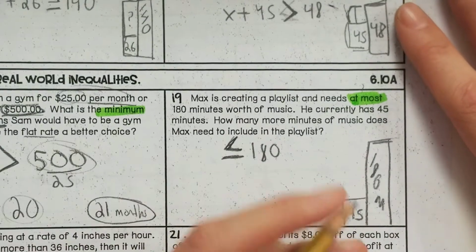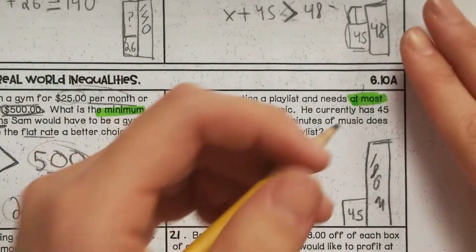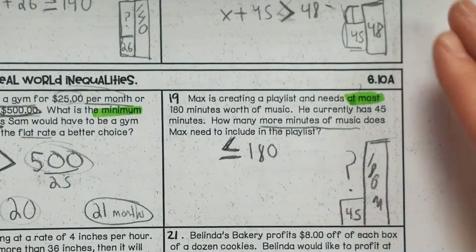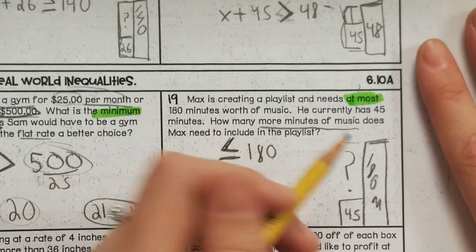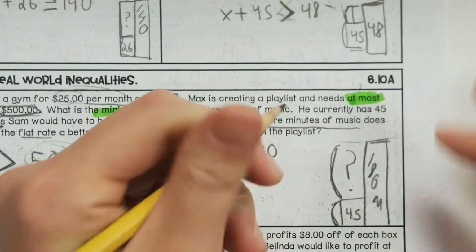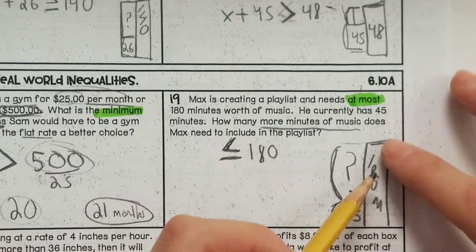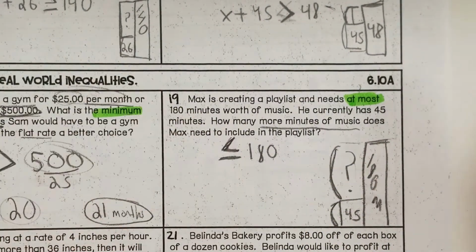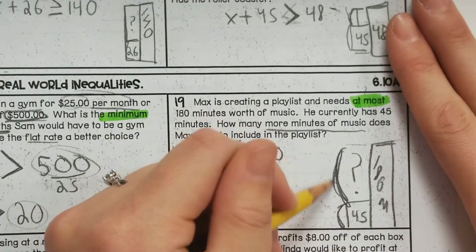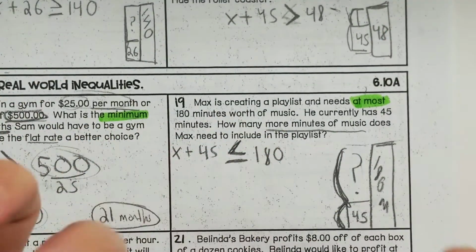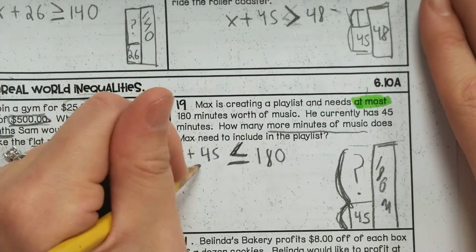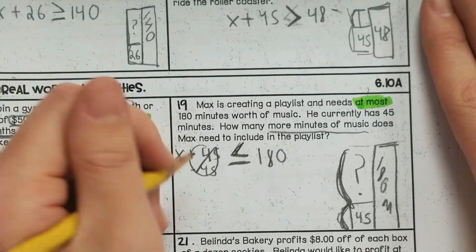We know he has 45 minutes right now in his playlist. What we don't know is how many more minutes he needs. It can be 1 more minute, it can be, whatever that is. So we know that this and this combined will equal somewhere around 180 minutes, maybe less. That's how I know that I'm adding in this problem, because I'm adding what I don't know with what I do know to get my quote-unquote total. You have x plus 45, so the opposite of adding 45 is subtracting 45, because I need to make a 0 pair.